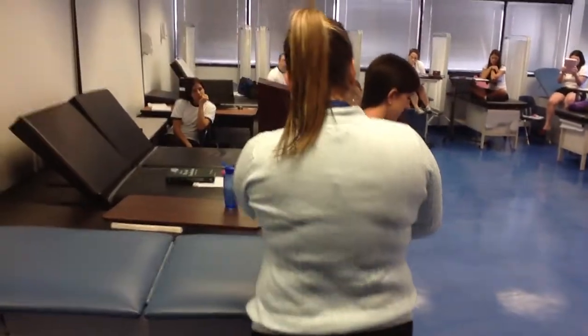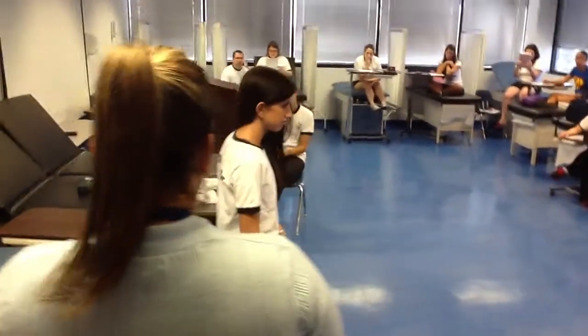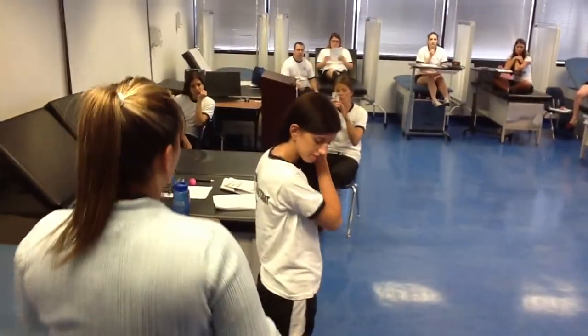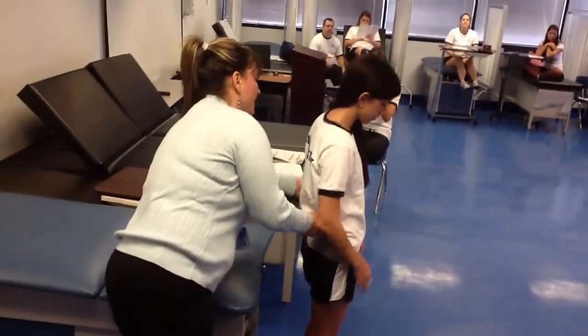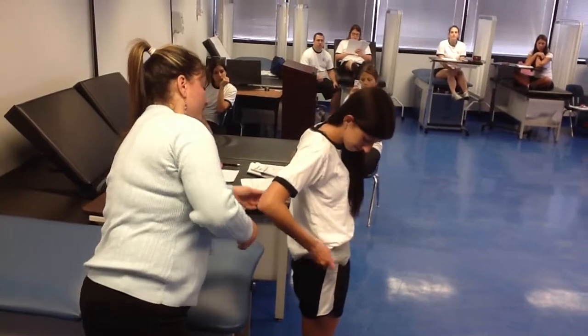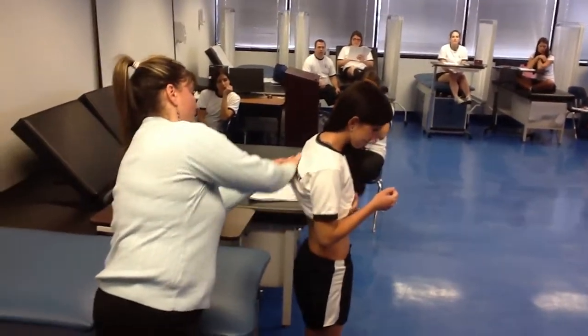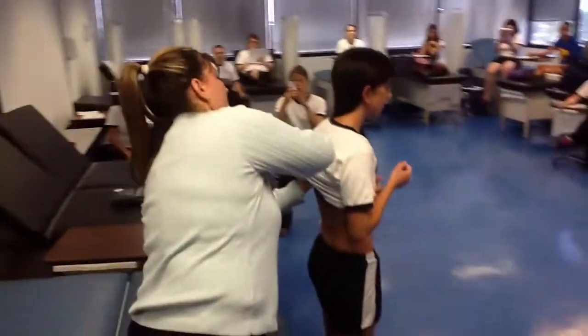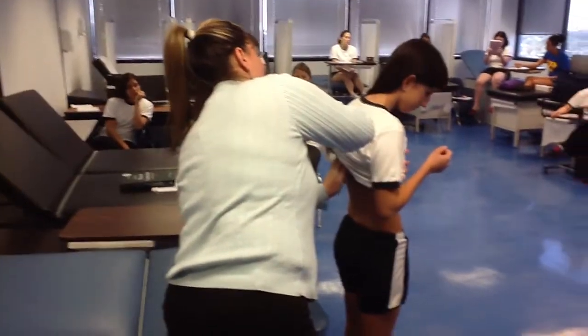And then I'm inspecting the lumbar-thoracic. I'm looking at the side for any lordosis or kyphosis. Can you just lift up the back of your shirt, please? Yes, please. Just the back. I'm palpating each spinous process.